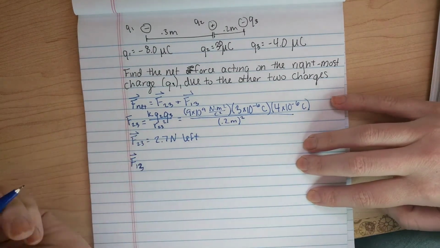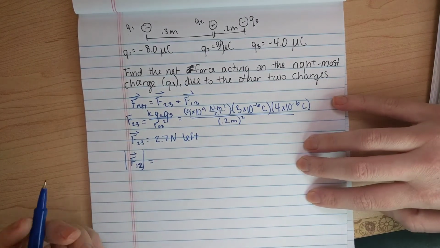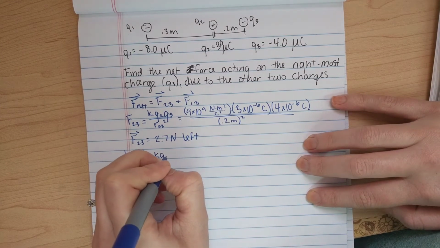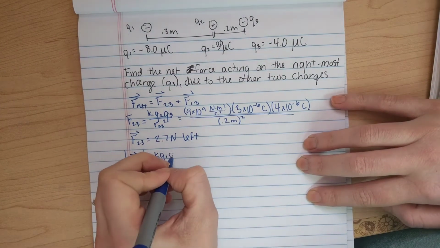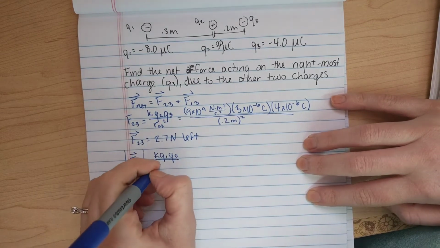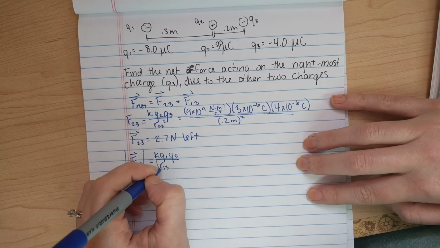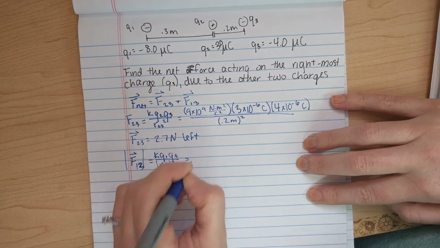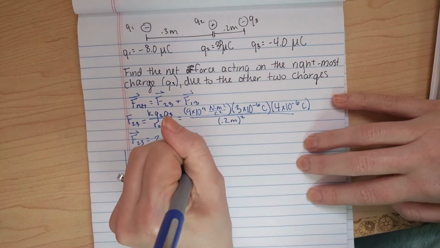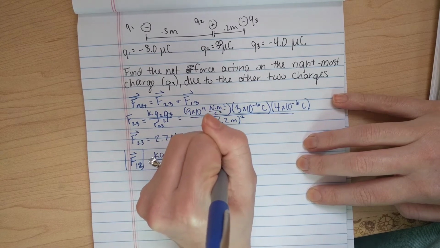Let's first find the magnitude of that force. This time we're dealing with k, first charge Q1, our second charge is Q3 this time around, divided by the distance between those squared. That's the distance between charge 1 and charge 3, and we square that quantity. Here we're dealing with the same k, 9 times 10 to the 9 newton times meter squared over coulomb squared.